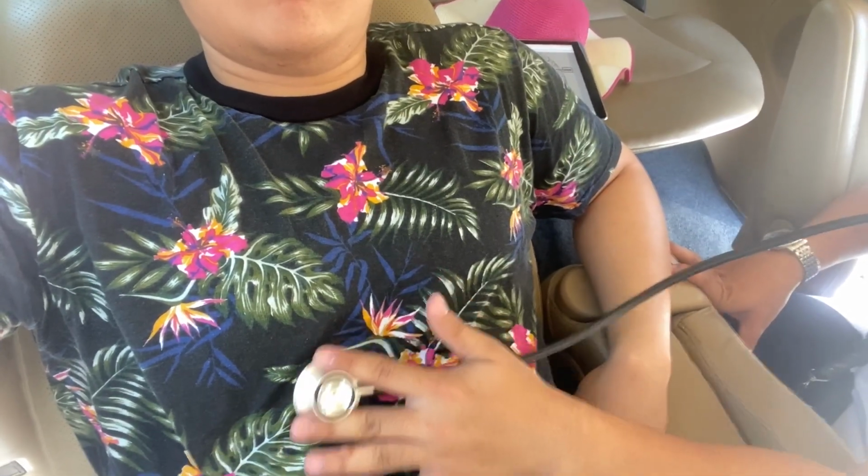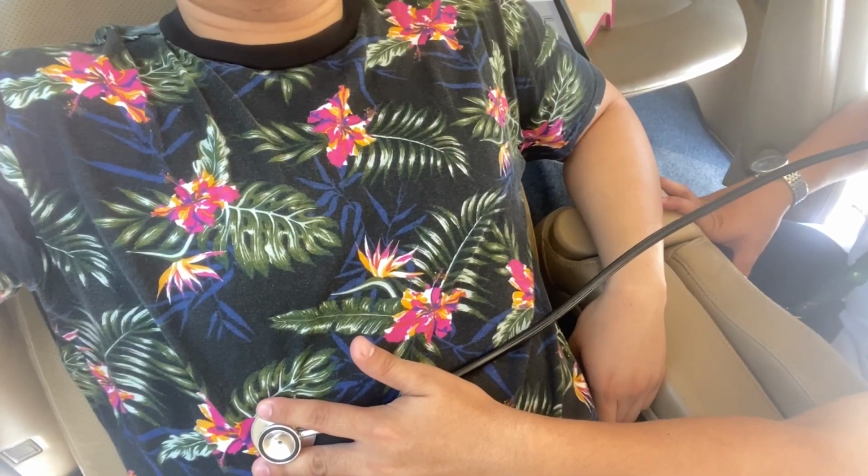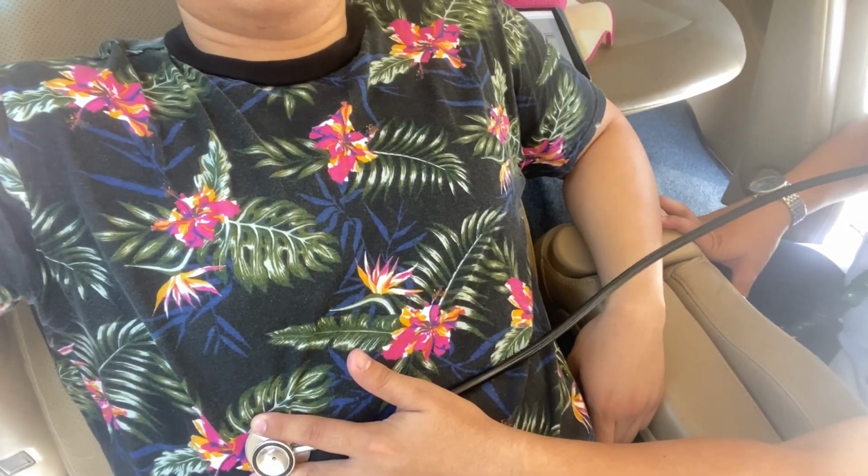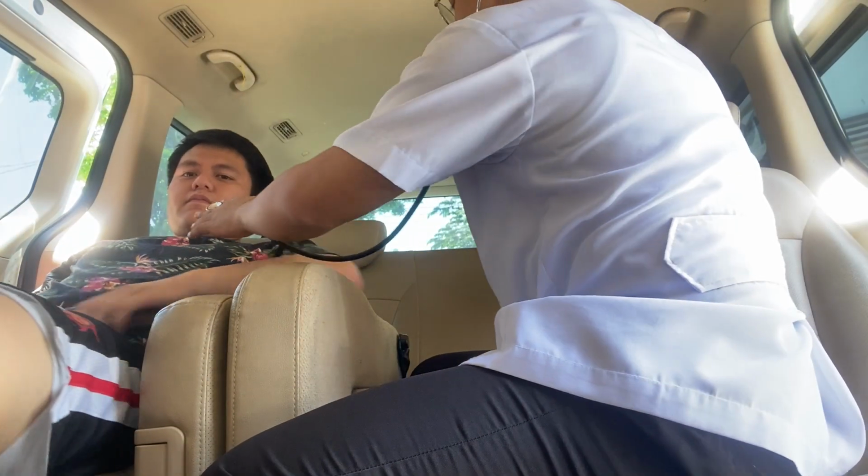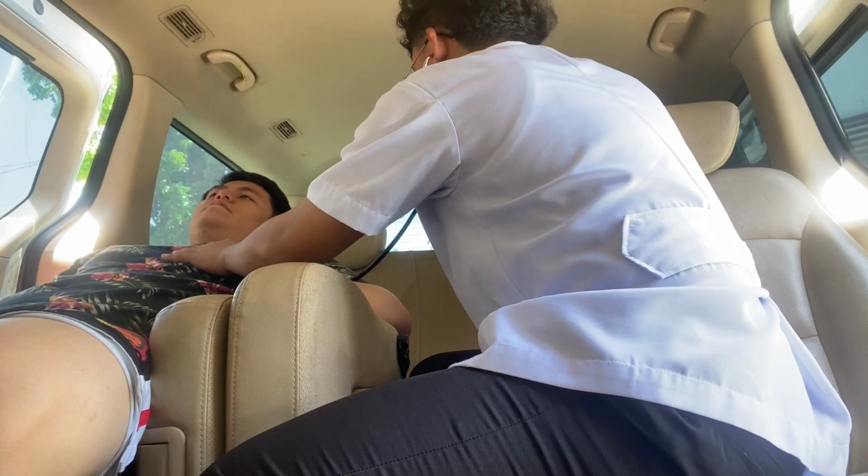Keep the client in a supine position with head elevated 15 to 45 degrees. When auscultating, concentrate on one particular sound at a time in each area.